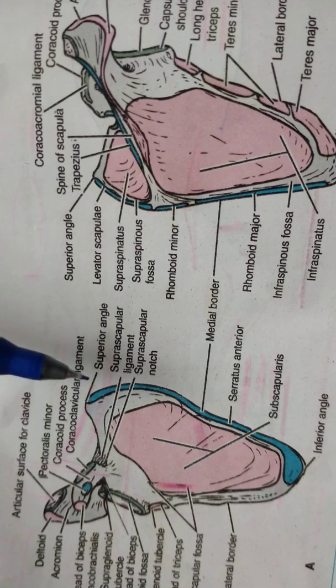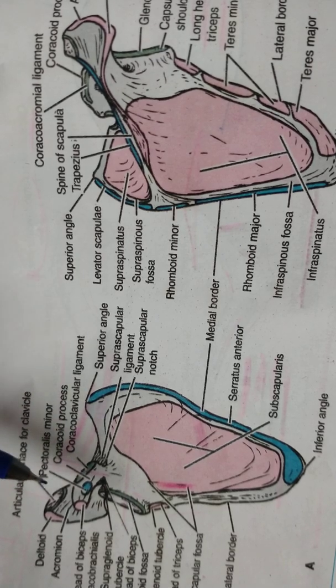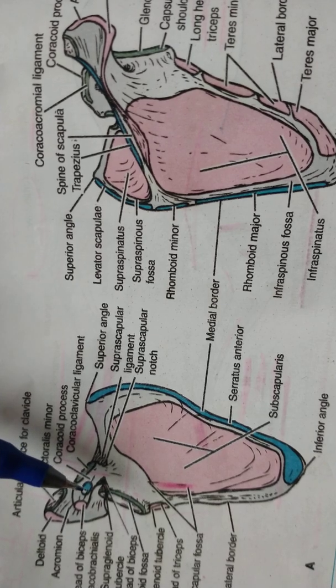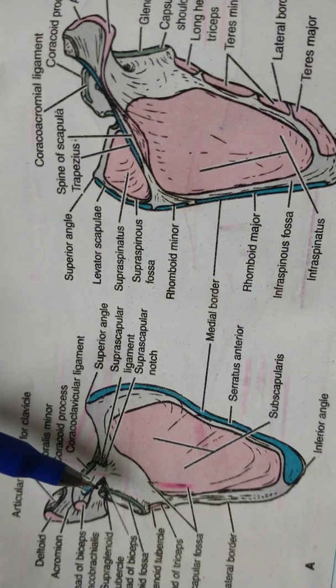Now discussing particularly the superior border. The superior border forms the upper edge of the scapula bone, and in the superior border a very important notch is present, which is known as the scapular notch. This scapular notch is present at the base of the coracoid process right here. A very important ligament passes through this scapular notch, which is known as the superior transverse scapular ligament. Also, the suprascapular artery passes above the scapular notch, and the suprascapular nerve passes below the scapular notch.